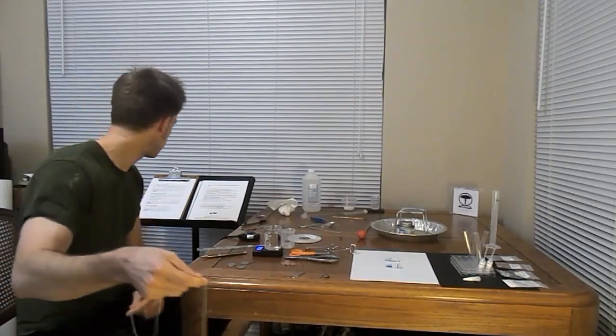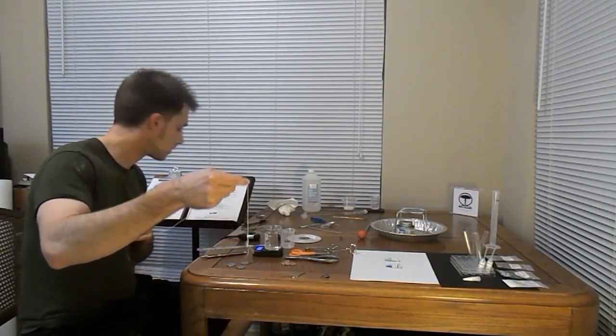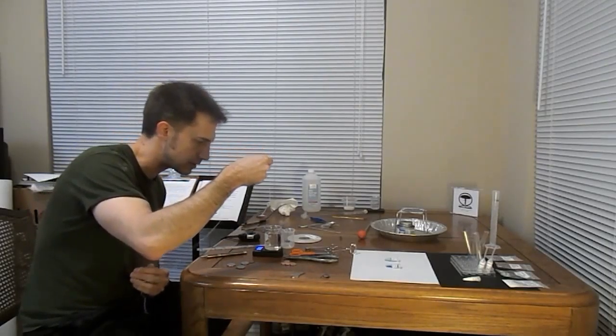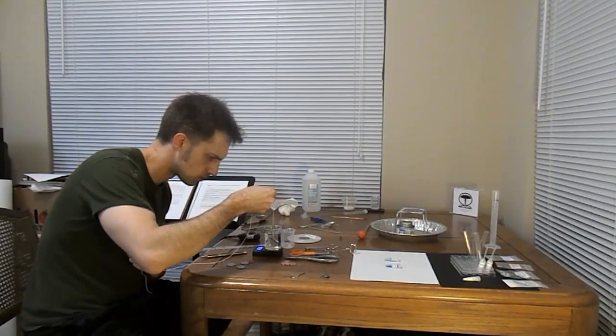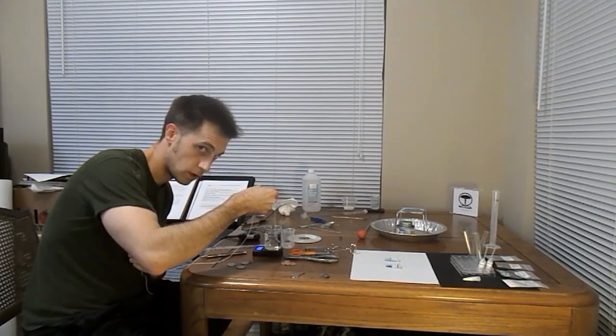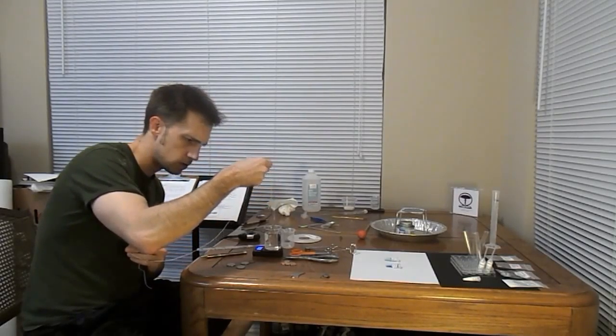So, we're going to be calculating density using the Archimedes method, which involves some mass calculations. A reading of 1.0 on the scale here. Do some of this off camera and right back.